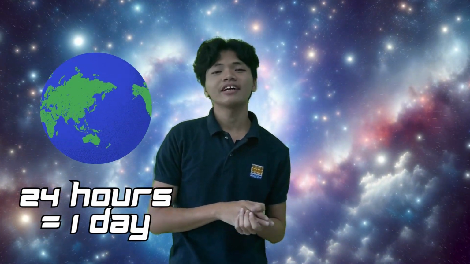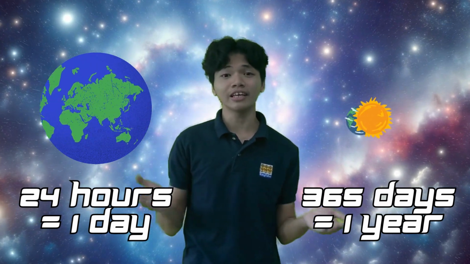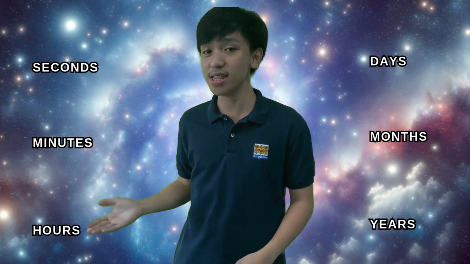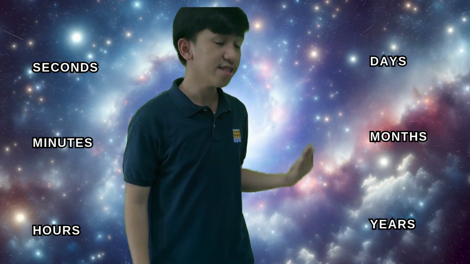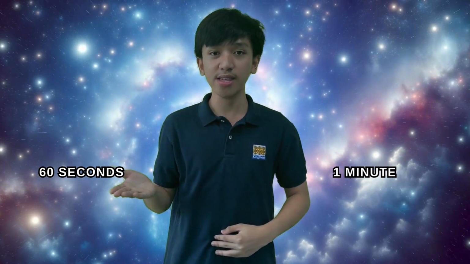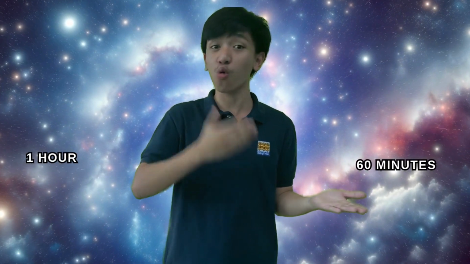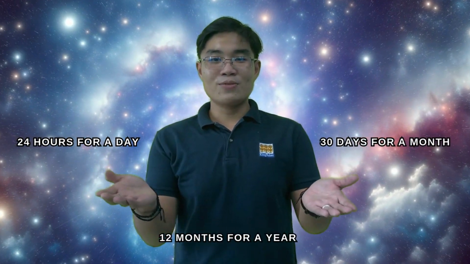Rotation happens faster. It is measured in hours or days, whereas revolution takes longer. It is measured in days or even years. We measure time in units: seconds, minutes, hours, days, months, and years. For example, 60 seconds is equivalent to 1 minute, and 60 minutes is equivalent to 1 hour. 24 hours for a day, 30 days for a month, and 12 months for a year.